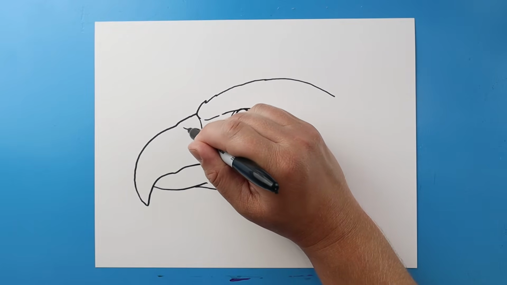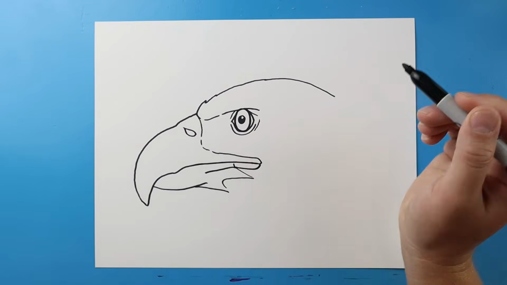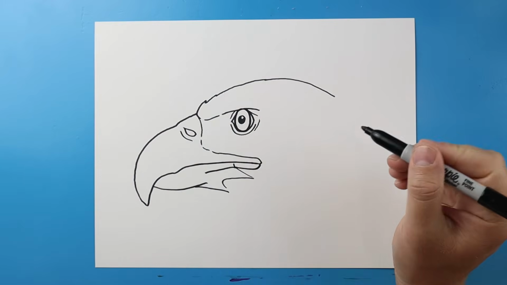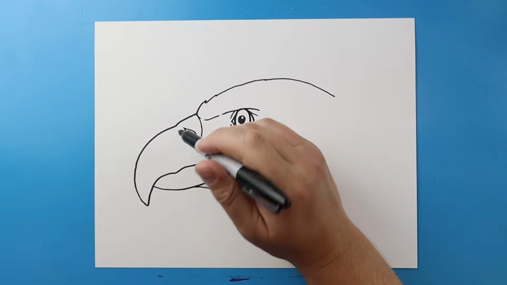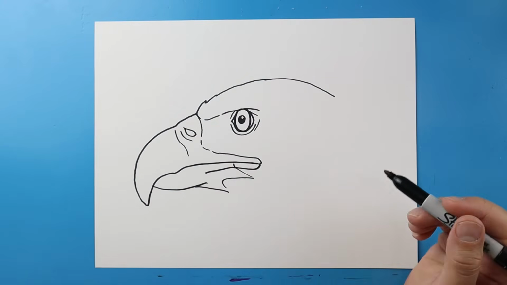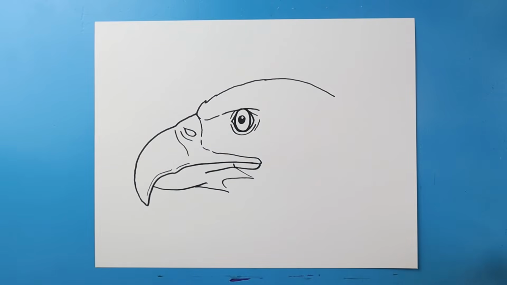Now, starting here, I'm going to make a little curve line, and then another curve line right here for the nose. And we'll bring a little line around here. I'm going to make a line that comes down here. Then I'll run a little line right across here.